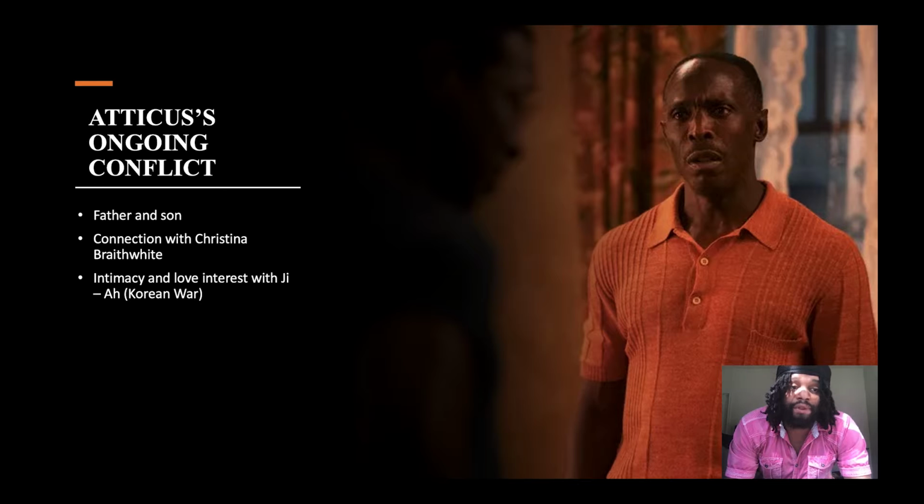Now the second conflict within Atticus is his connection with Christina Braithwaite. Christina Braithwaite is a white woman, and Atticus is a black man, but Atticus inherits the Braithwaite white bloodline. That's a conflict right there between them, because back in those times, white people already really hated black people.